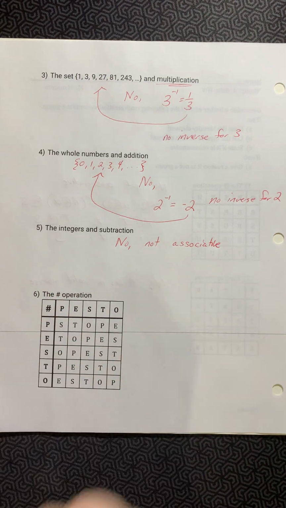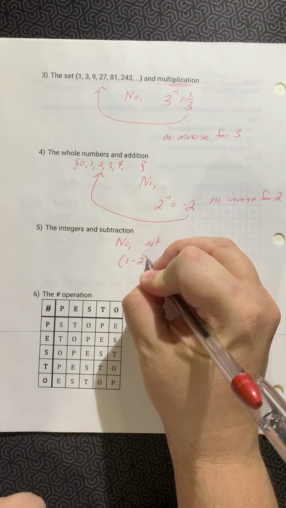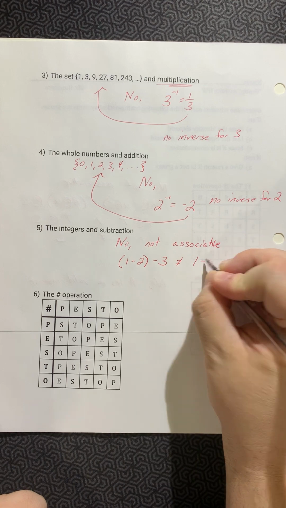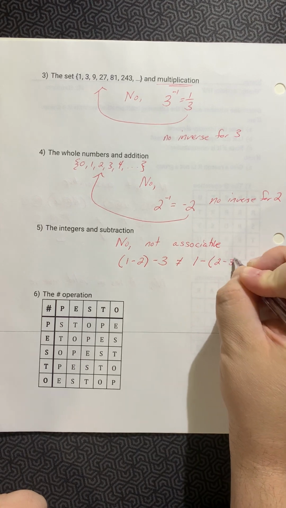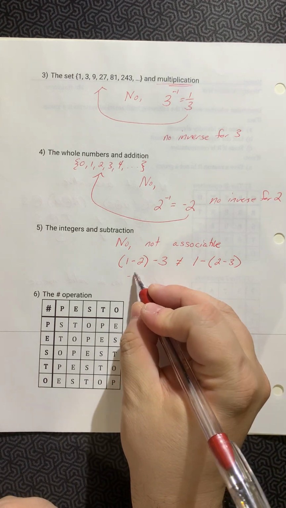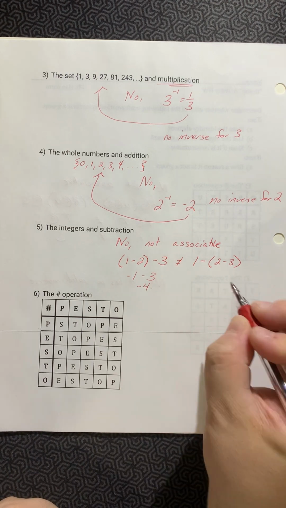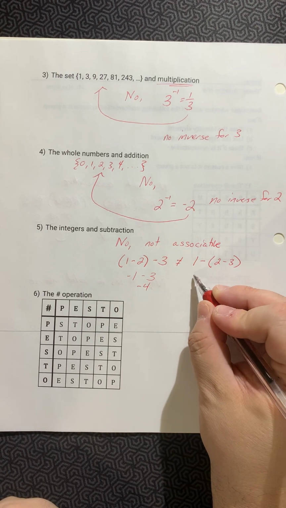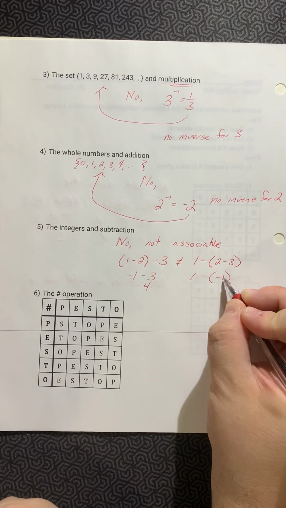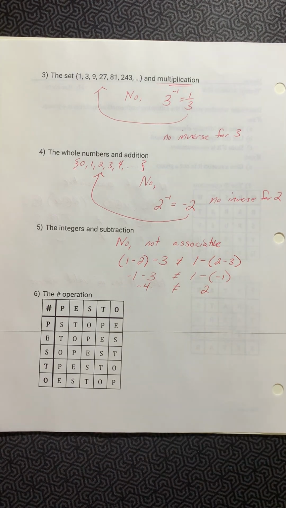One example for the integers in subtraction would be something as simple as (1 minus 2) minus 3, not equaling 1 minus (2 minus 3). And that would be because 1 minus 2 is -1, -1 minus 3 is -4, but over here we have the 2 minus 3 that we would complete first and get -1, and 1 minus -1 is 2. So these do not equal each other.